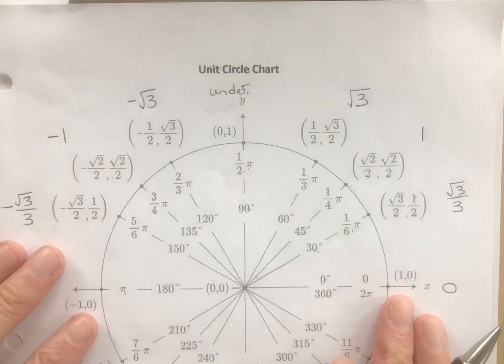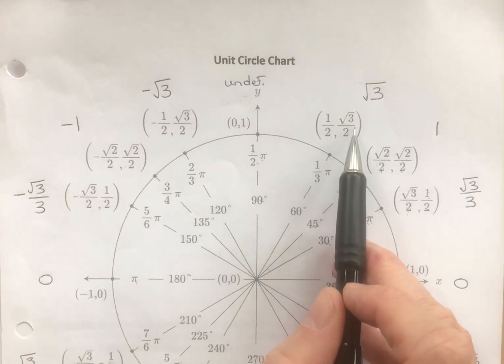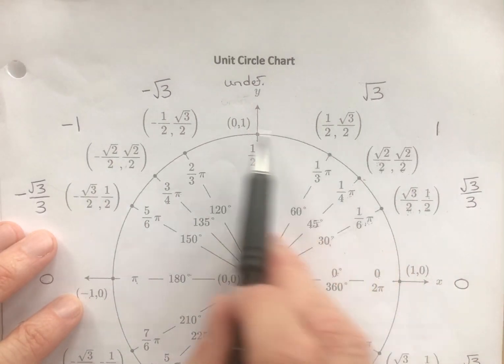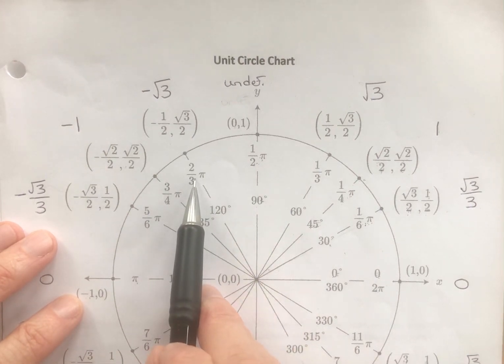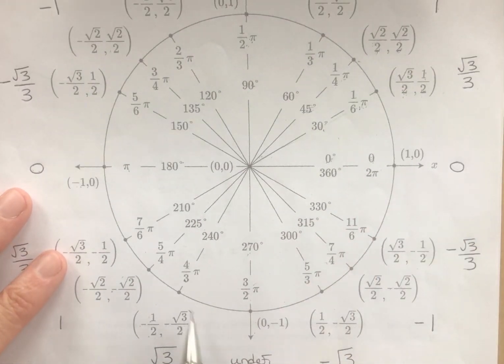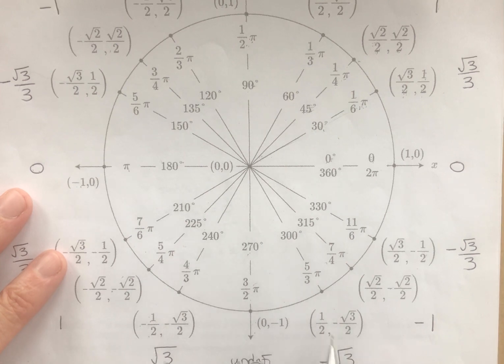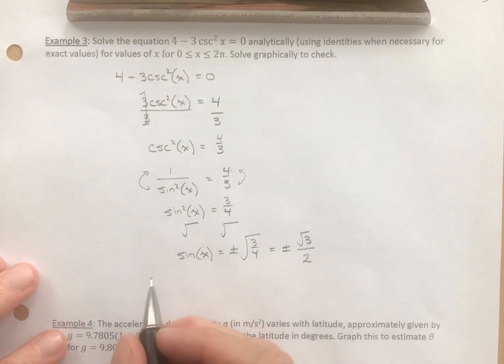Okay. So in quadrant number 1, root 3 over 2 is right here. Okay, so there's the sine. So pi over 3 is an answer. In quadrant number 2, here's the y value of root 3 over 2. That's 2 pi over 3. In quadrant number 3, here's the negative root 3 over 2, and that's at 4 pi over 3. And in quadrant number 4, here's another negative root 3 over 2, and that's at 5 pi over 3. So we know our answers.